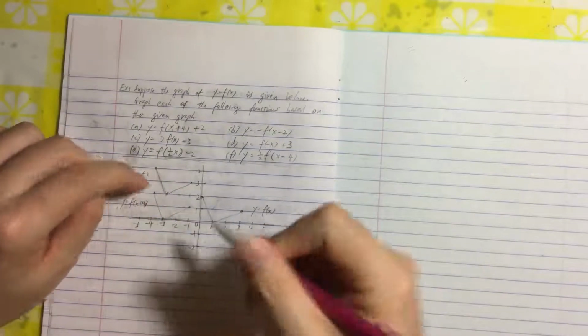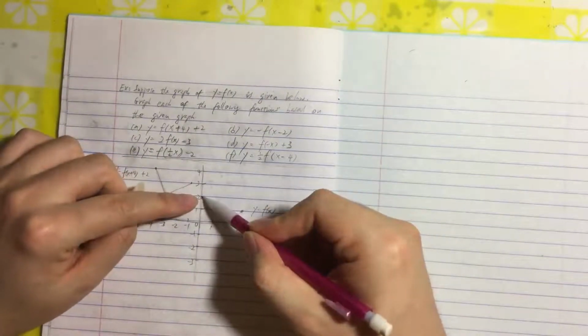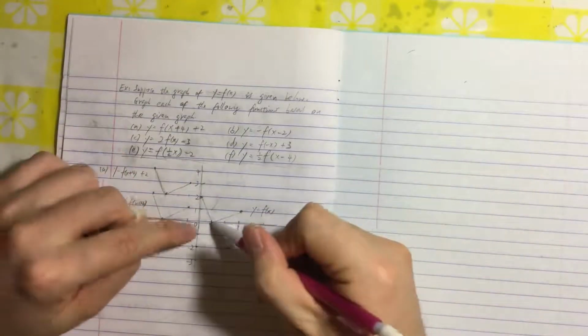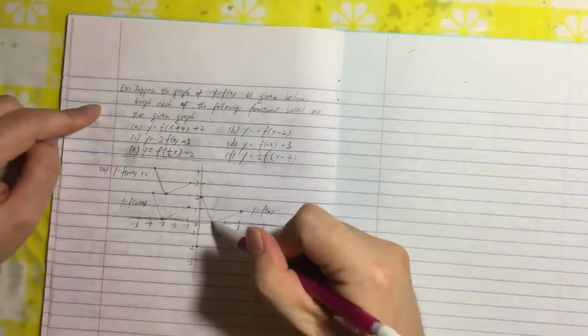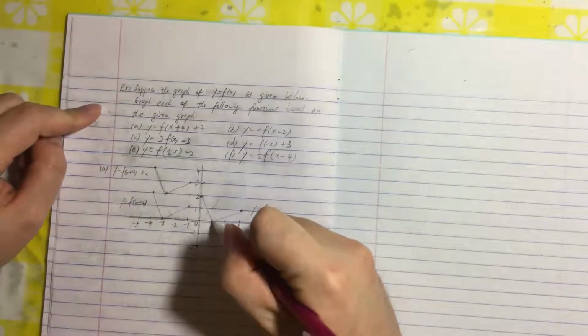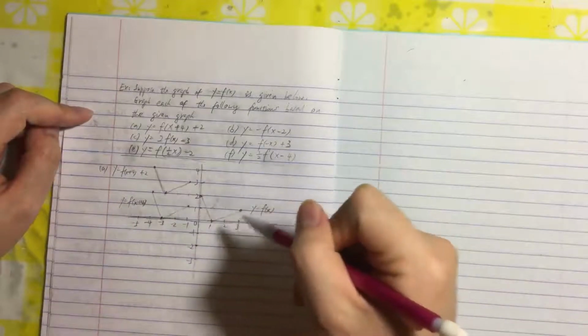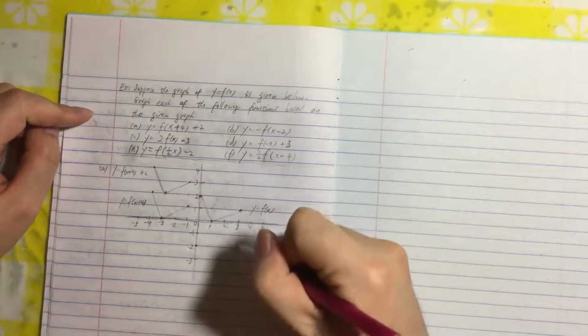When I flip the graph over the x-axis, this point is positive 2. If I flip over, it becomes -2. This point is located on the x-axis, so it stays there. This point is also on the x-axis, so it stays there. For this point, the y coordinate is 1. If I flip over the x-axis, it becomes -1.